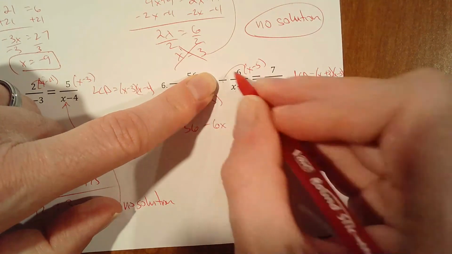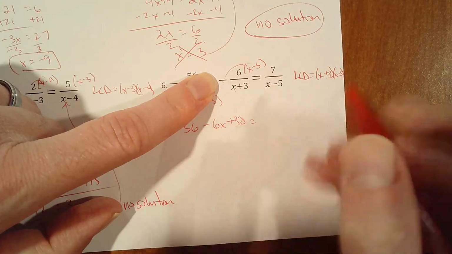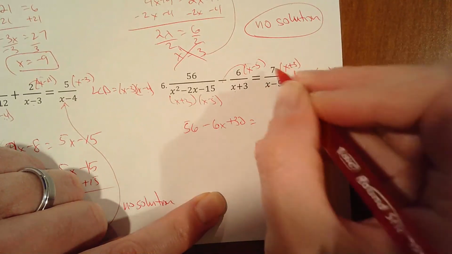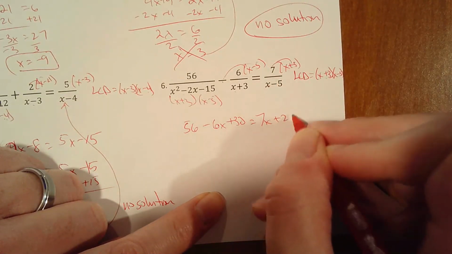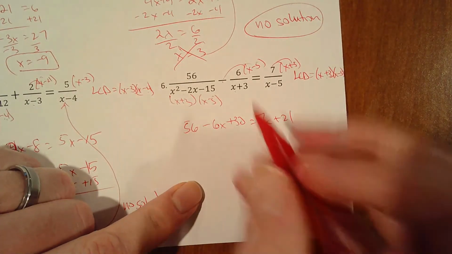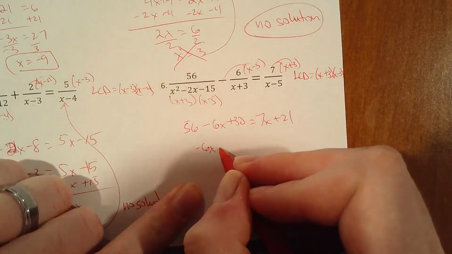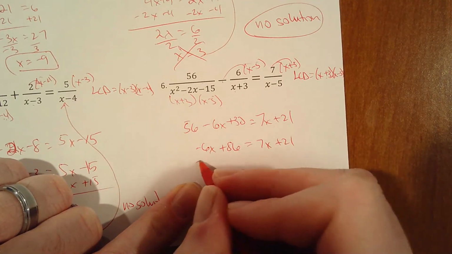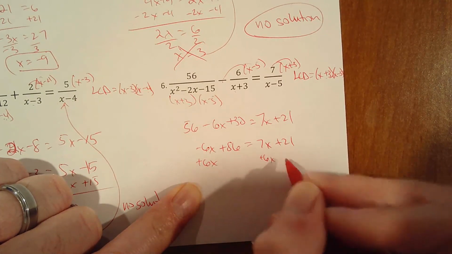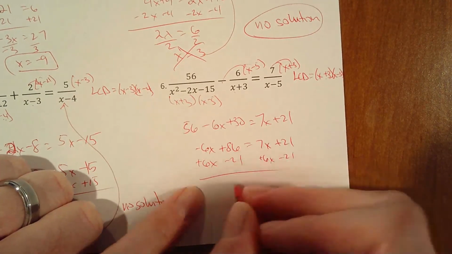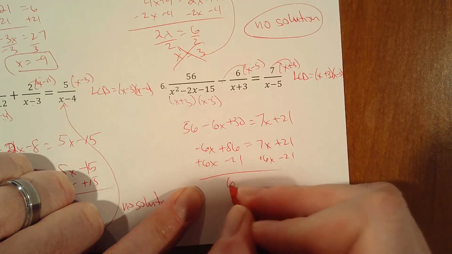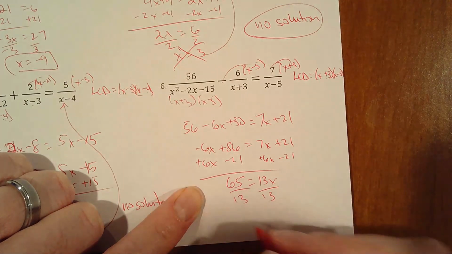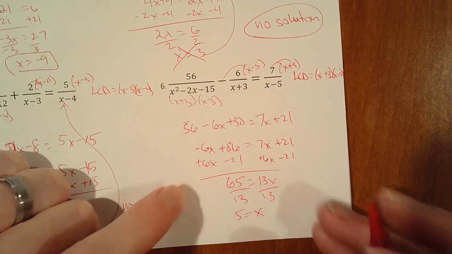So it'd be negative 6x, and then it'd be a plus 30. And then the last guy has the x minus 5, is missing an x plus 3. So distribute that out, 7x plus 21. Okay, so let's see, negative 6x plus 86. Getting like terms together. So I've got, let's see, 65 and 13x. When I divide it by 13, I get x equals 5.